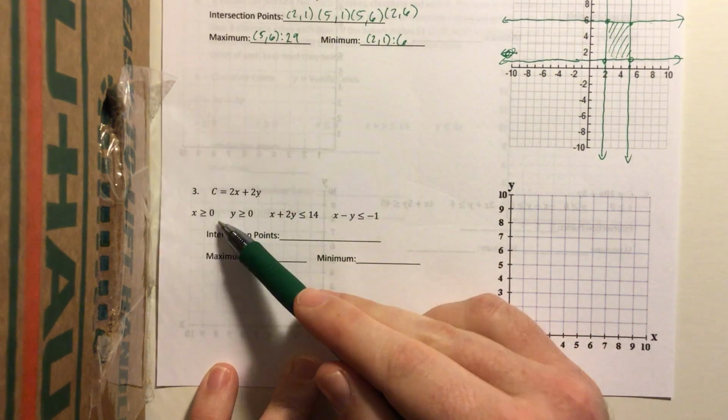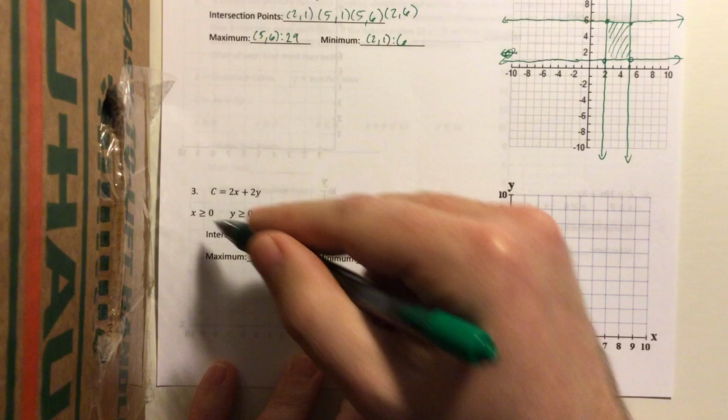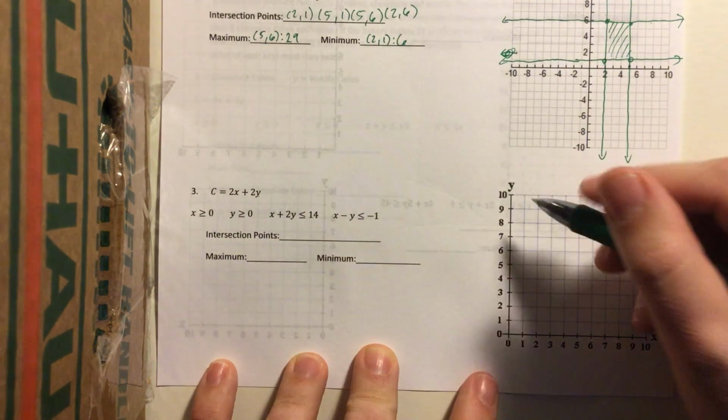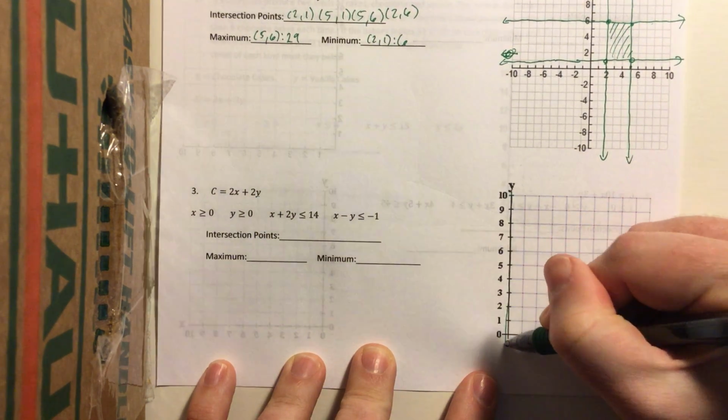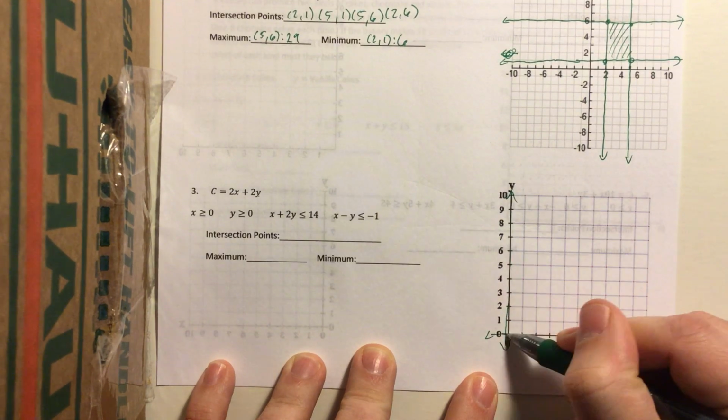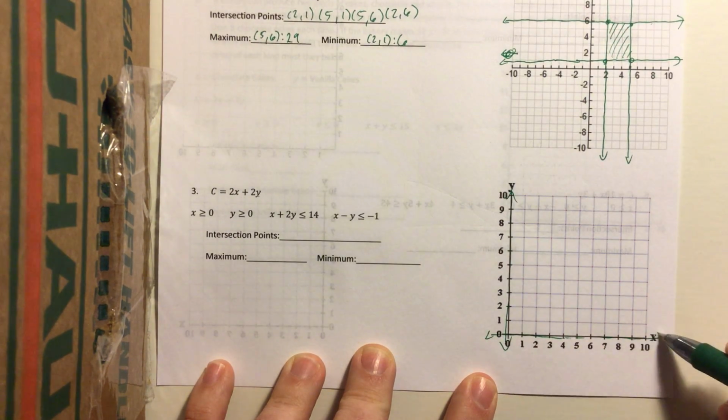This is our objective function. These are our 4 constraints. The x is greater than or equal to 0, and y is greater than or equal to 0. Those are easy to graph. That's x is greater than or equal to 0. That's y is greater than or equal to 0.